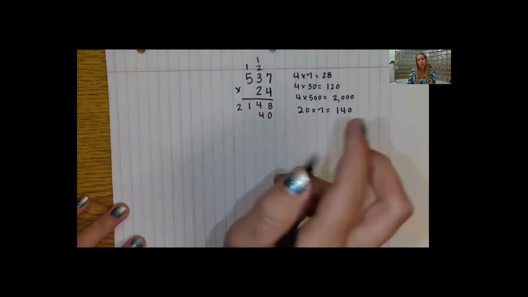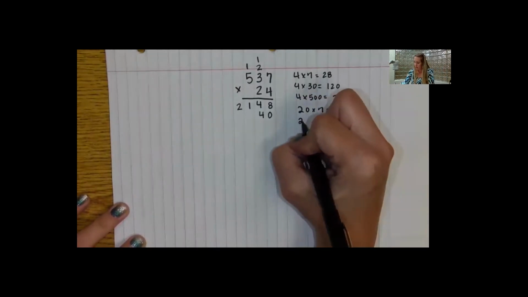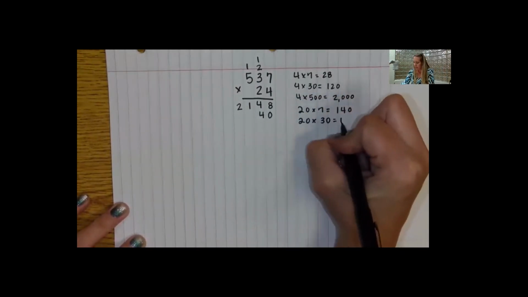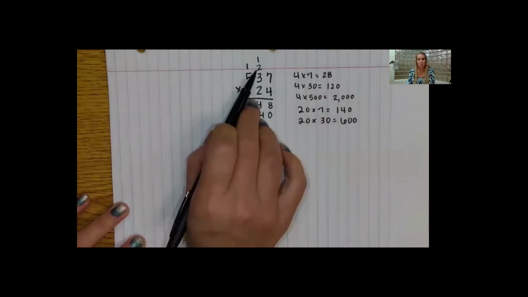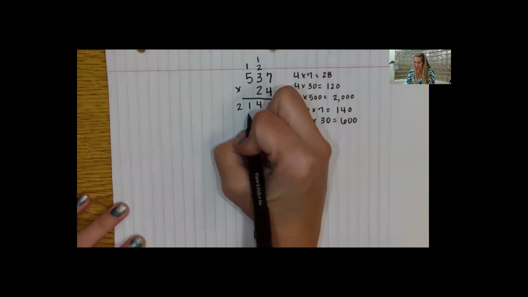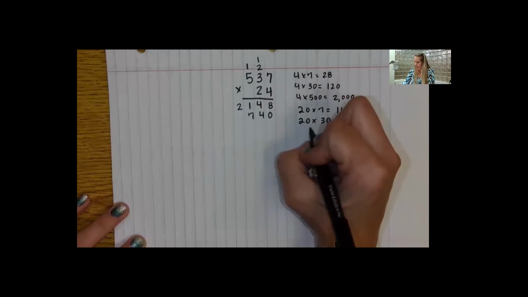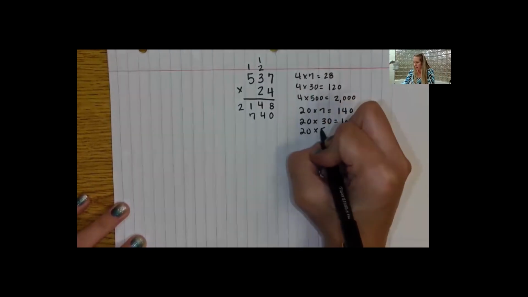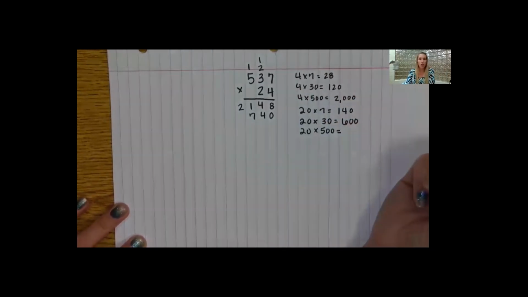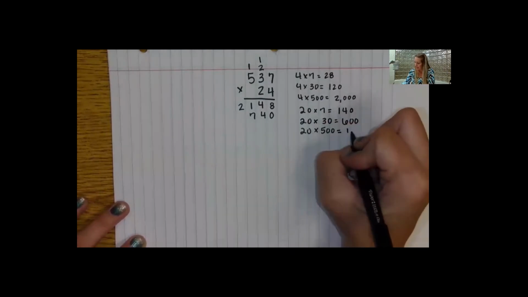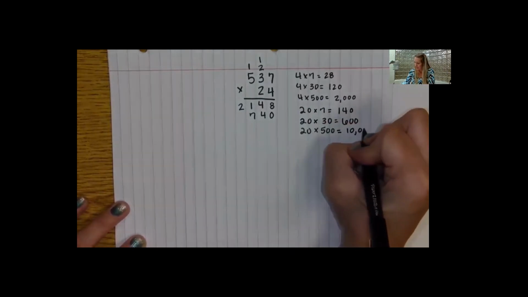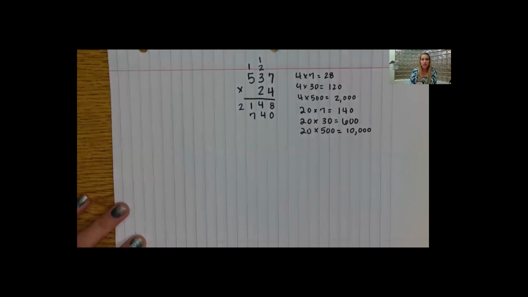It sure is there. 20 times 30 is 600, plus the 100 I regrouped is 700, and 20 times 500 is what? That is 10,000.